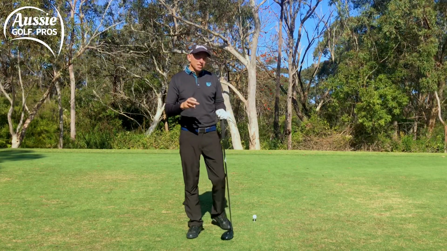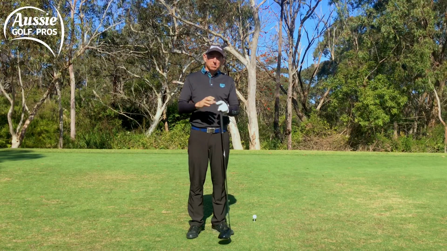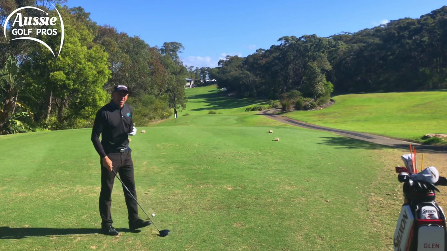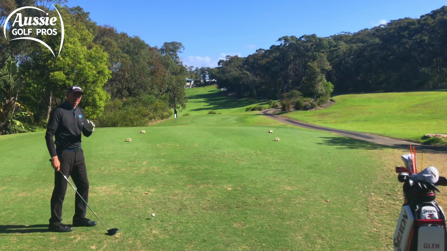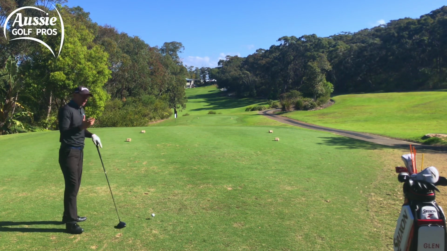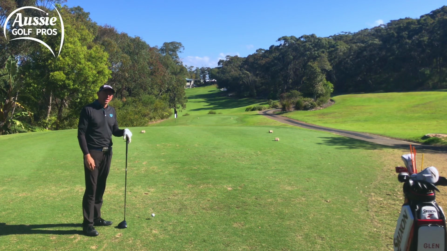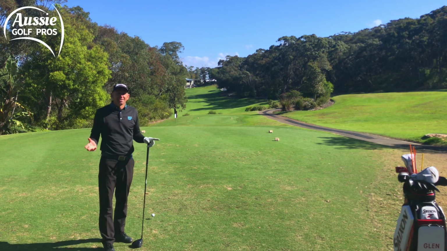If you're slicing the golf ball, then there's a very good chance, a very high probability that you have an open club face. And that means at impact. So you can have the best swing in the world, the mechanics are great, approaching the ball from slightly on the inside, everything's set up for a straight shot or even a little draw. If your club face is open at impact, there's only one thing the ball can do, and that's slice.